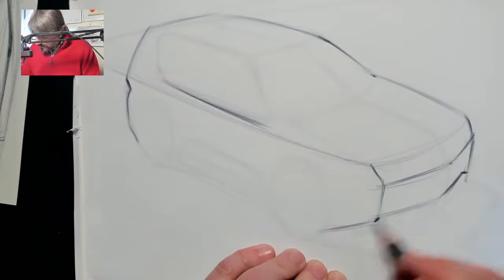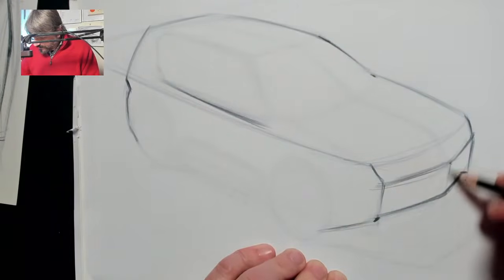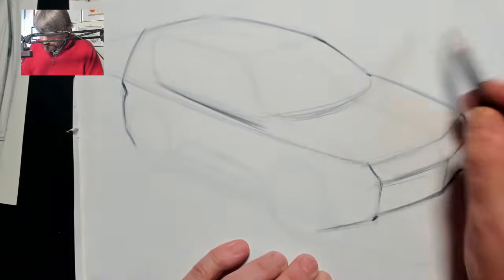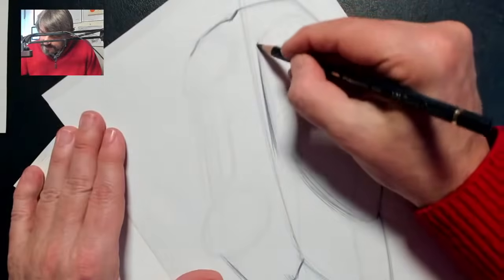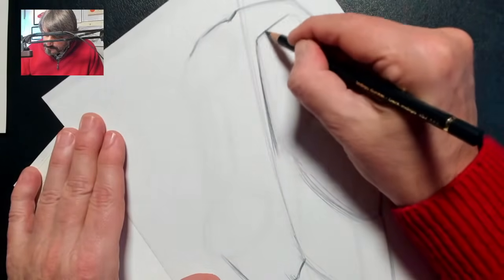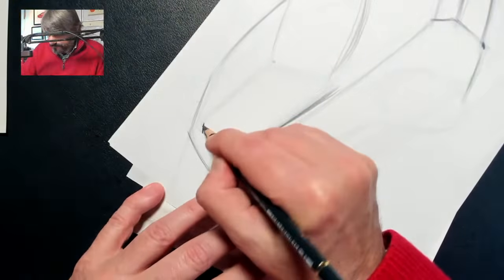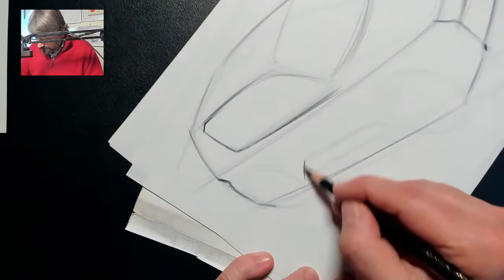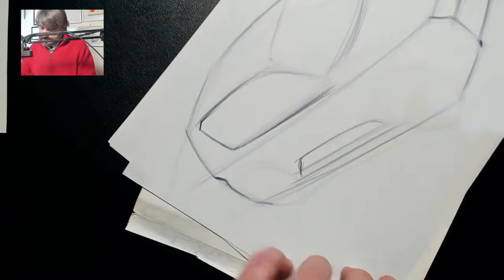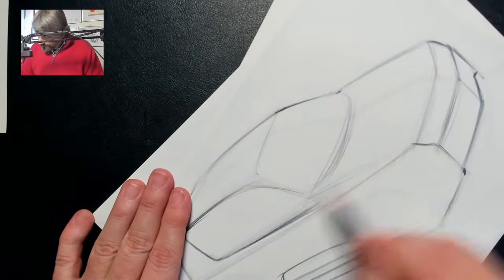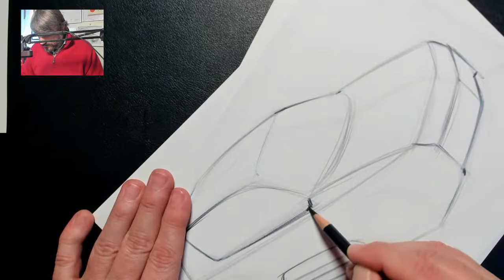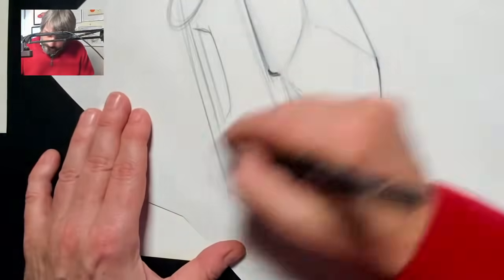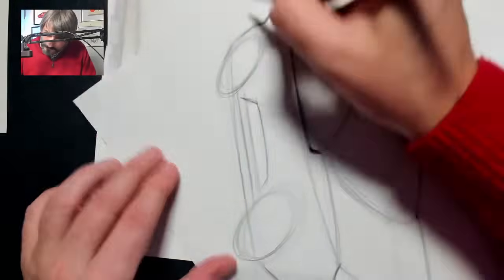So I make little changes now. I'm starting to add some details, you know. And this line in the back, I still don't like it. So I'm gonna do it more like that. Okay, so now I can sketch again my wheels. A little bit of the wheel well here too.